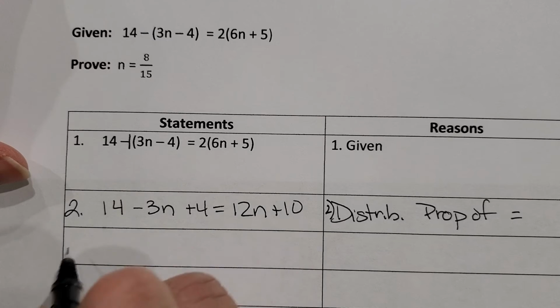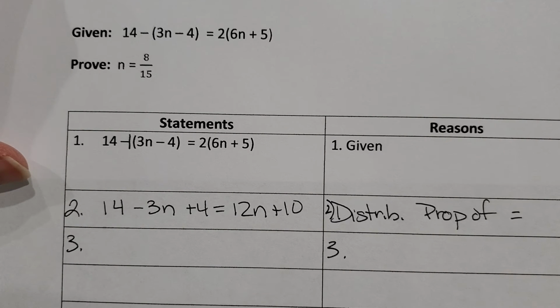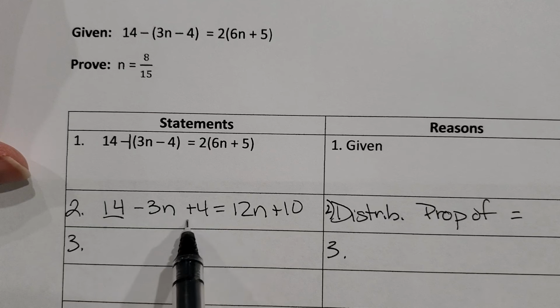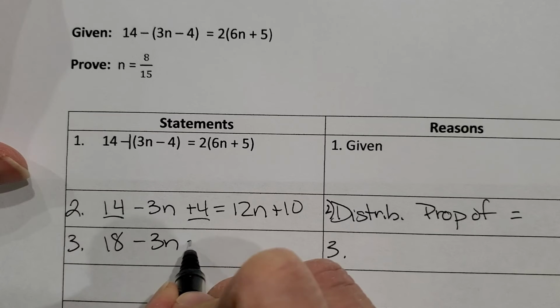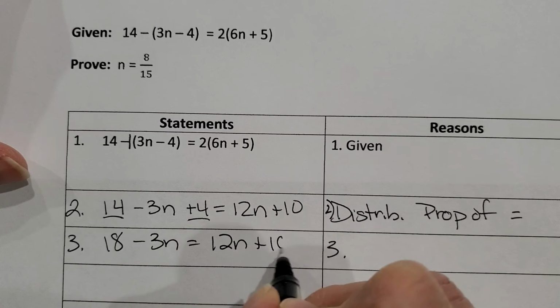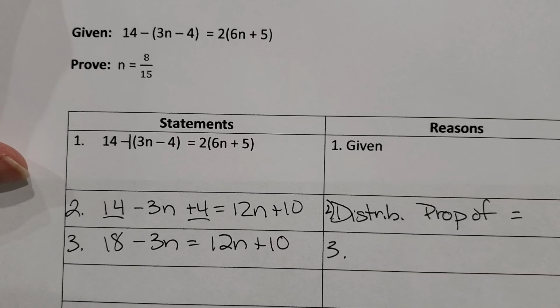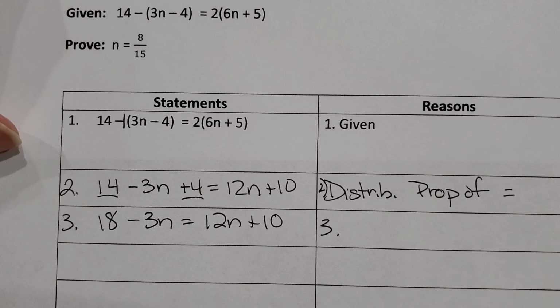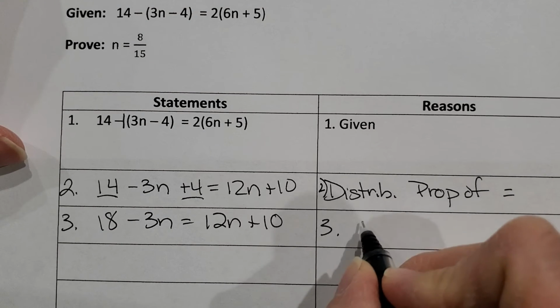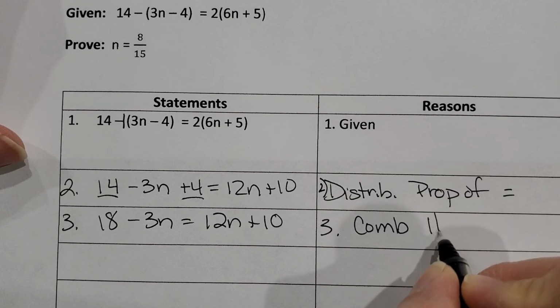Okay, what next? Well, now this isn't called a property, but do you see that the 14 and the 4 are both like terms on the left side? What we can do is combine like terms. So that's what I'm going to do next, and I'm just going to call it combining like terms. So I've got 18 minus 3n. Now, if you learn more properties than I taught you in class, then you could do some other things, like you could switch the order and call it commutative property. Anyway, there's more to it that if you're in another class, not mine, you might have to do, but we're not going to do that in this video. So that's just combining like terms. That's what we're going to call it.